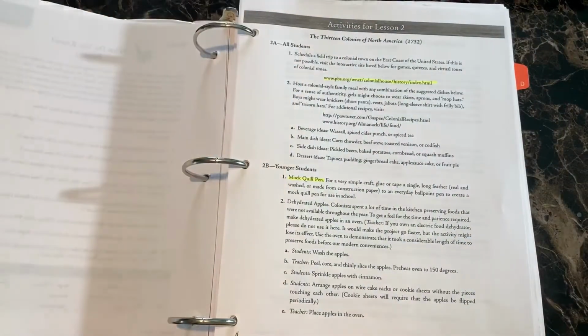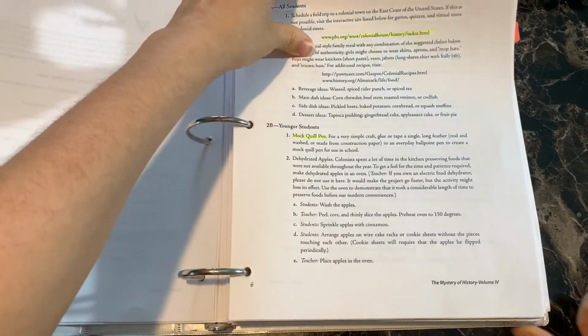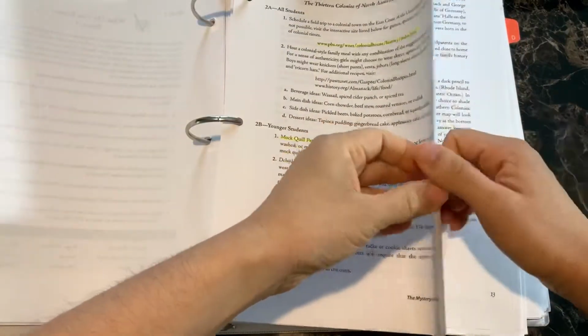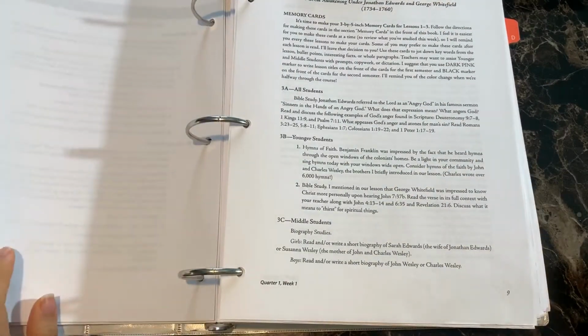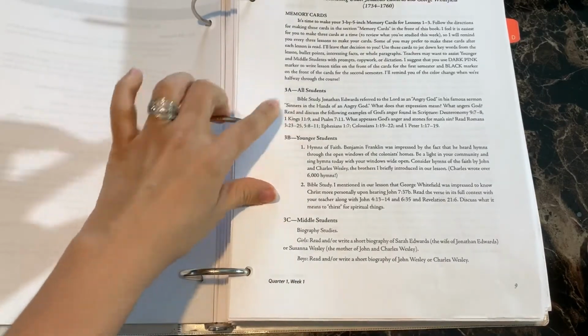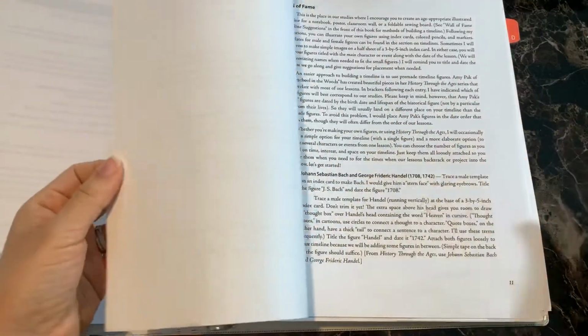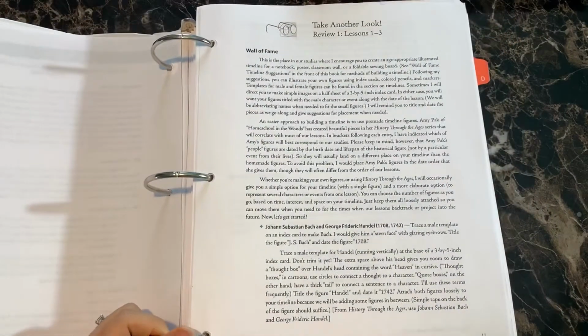So this is, for example, lesson 2. There was on pbs.org kind of a virtual trip to a colonial town. Here, there are some options for a mock quill pen, to make dehydrated apples. There are so many activities. We honestly do not do them all. My goal is to try to do maybe one per week, because there are so many great ones, and they're by age ranges. So here she'll show whether it's for all students, younger students, middle students, and also older students. So it gives you that option for you to pick and choose what you think your children would enjoy and get the most out of.